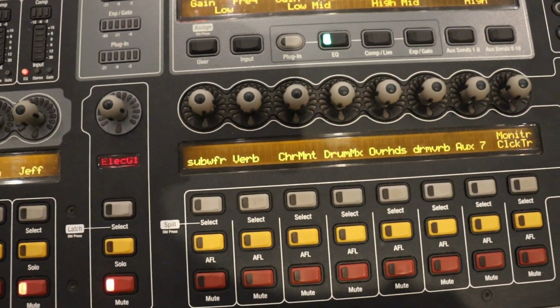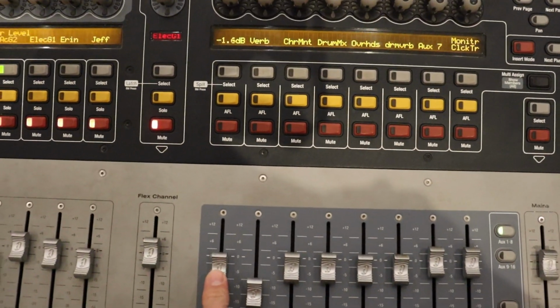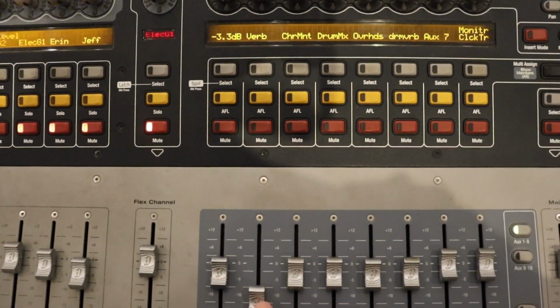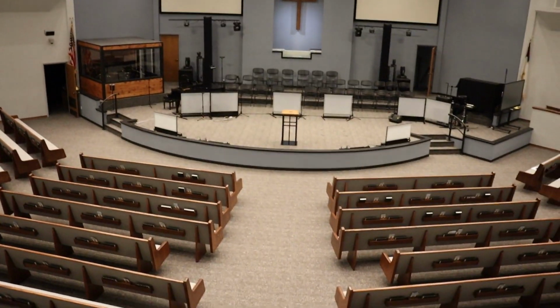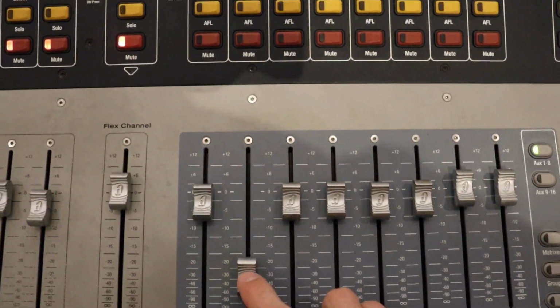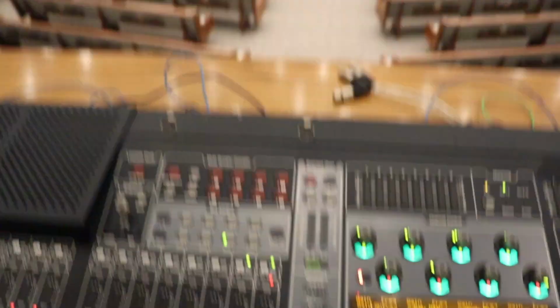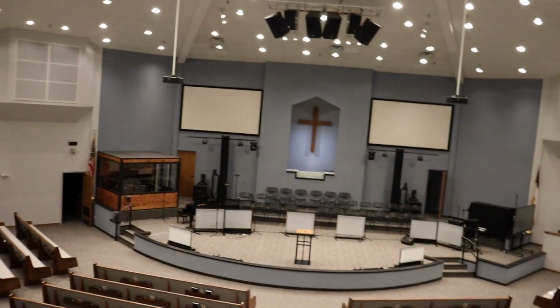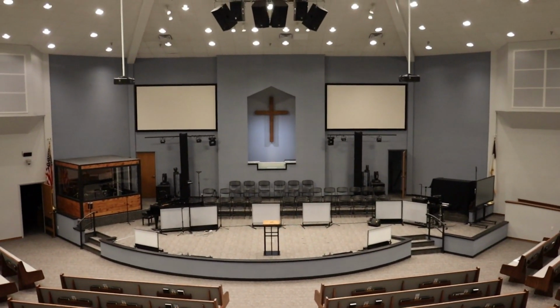The only thing we ever bump up and down is subs, a little bit more subs, a little bit less subs. Or reverb, how much reverb do we want coming out of the speakers? We don't really want the pastor or the speakers to ever sound like they're underwater. So we'll pull that back when people are speaking. Especially like in between songs when someone's speaking or praying, right?